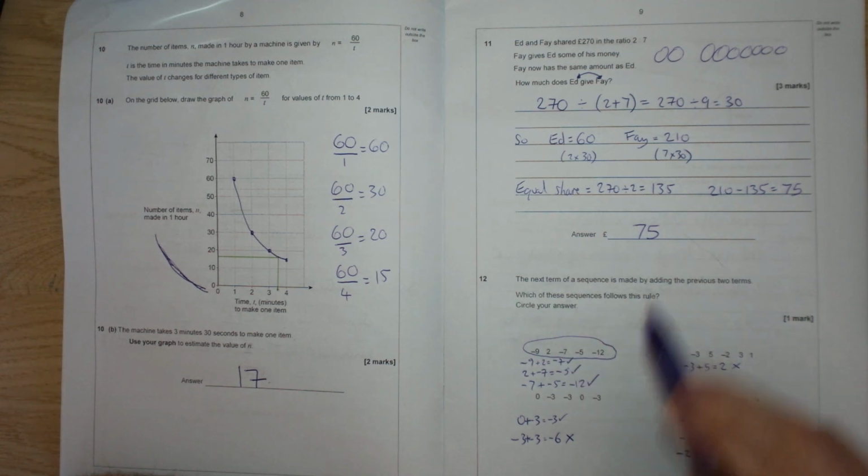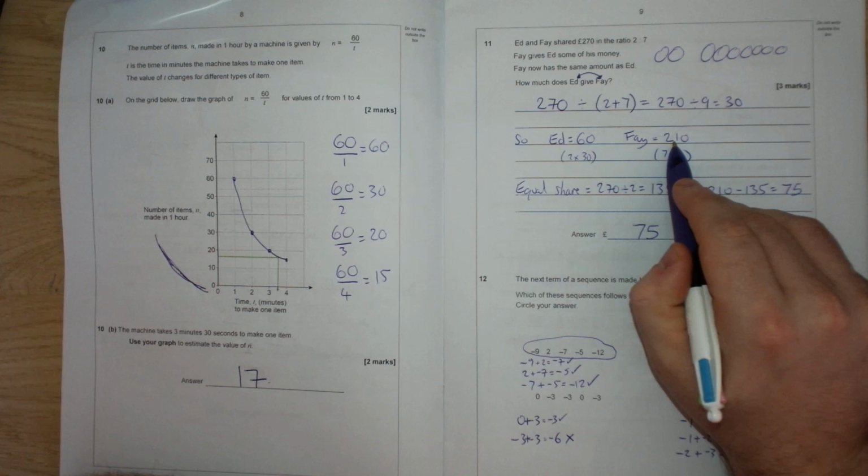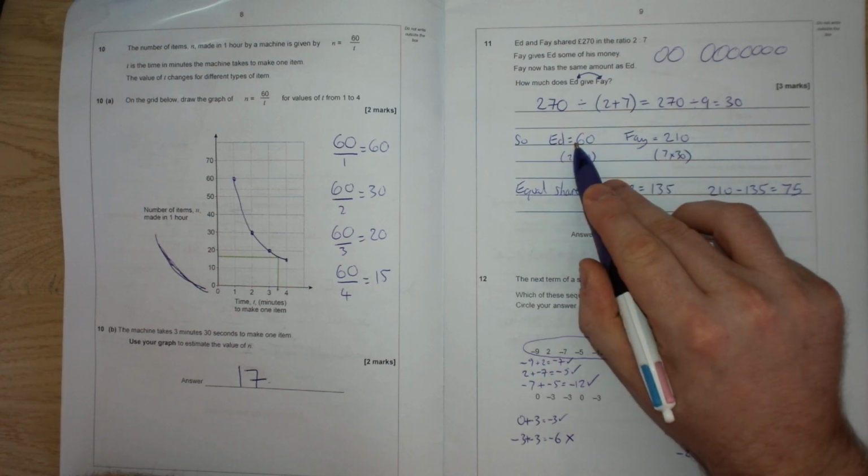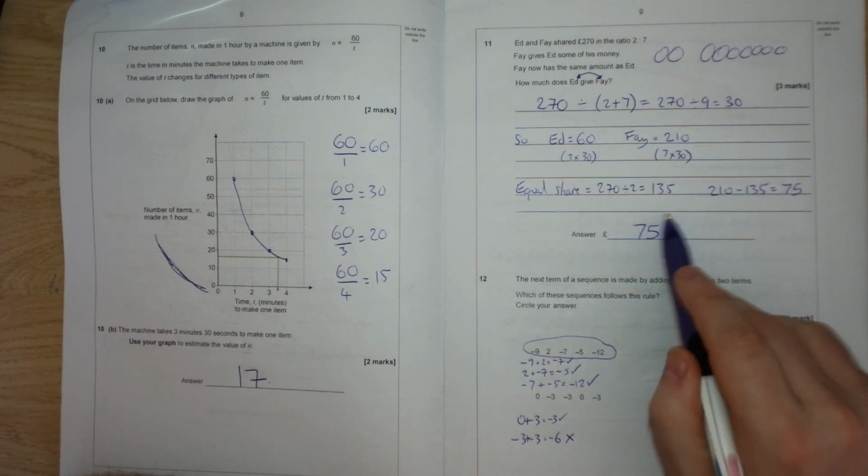The other way to think about it, the difference between 210 to 60 is 150, so halfway between the two is going to be 75.